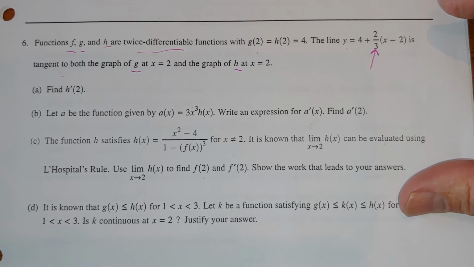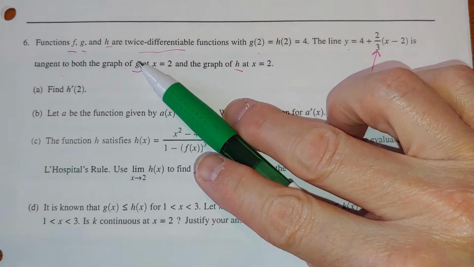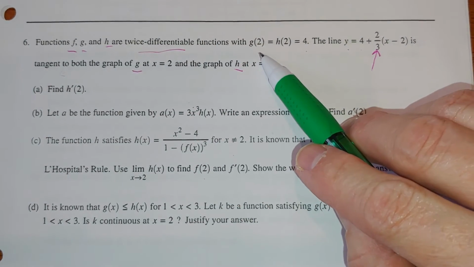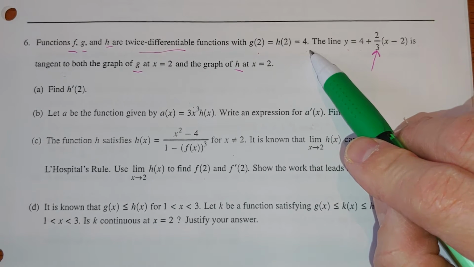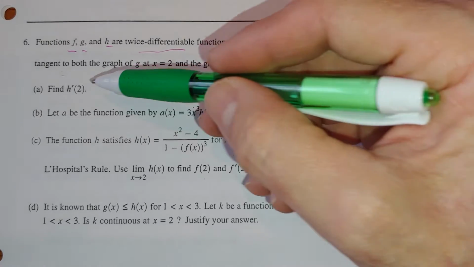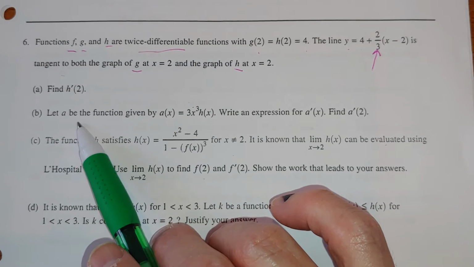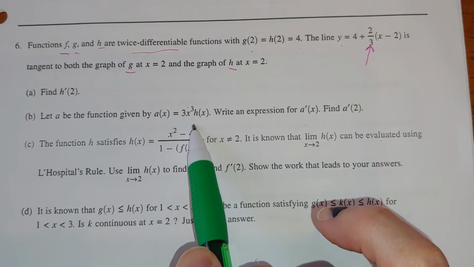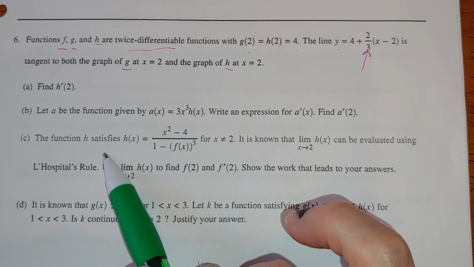So to remind you, we had three generic functions named f, g, and h, and all three functions were twice differentiable. They told us that g of 2 and h of 2 both have a y value of 4. And we had a line that was tangent to the graph of g and h at x equal to 2. So we had completed part A. We had found the derivative of h at 2. We have done part B. We had done the product rule and the chain rule to find the derivative of a new function introduced as A. And we had done the first part of C.